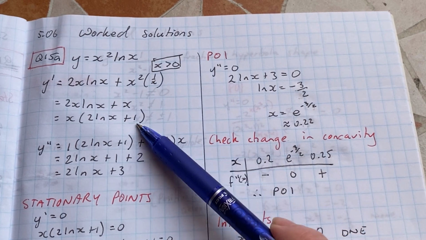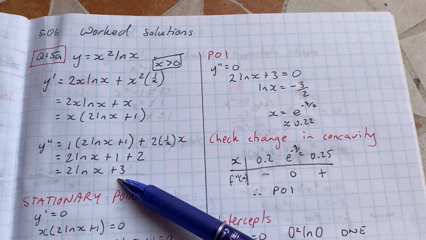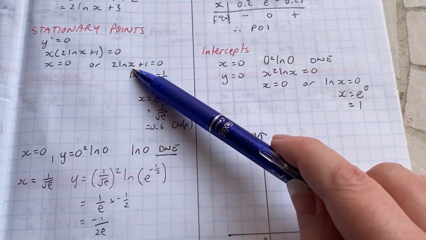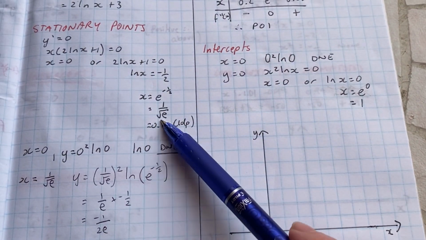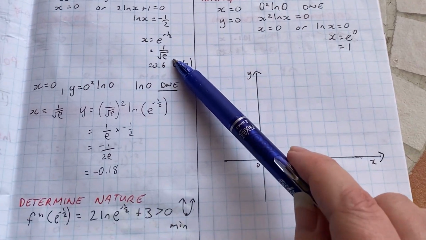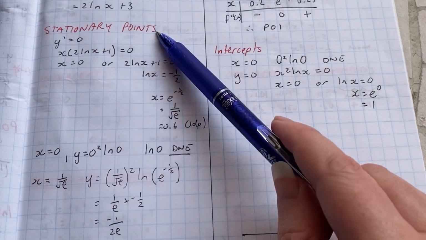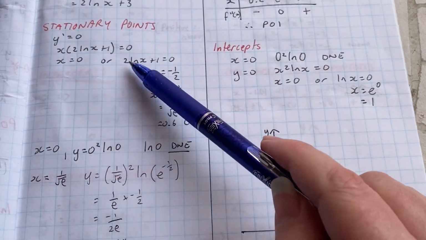Here's my first derivative and factorized. My second derivative is there. To find my stationary points, you can read through the working. I found one here. And here, x equals 0 and there.